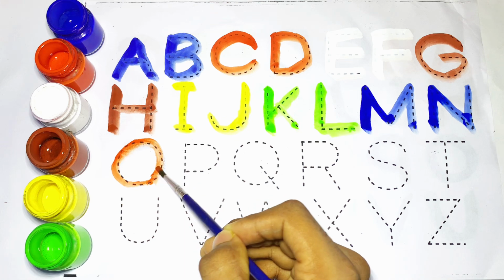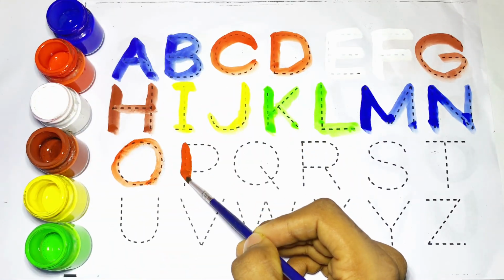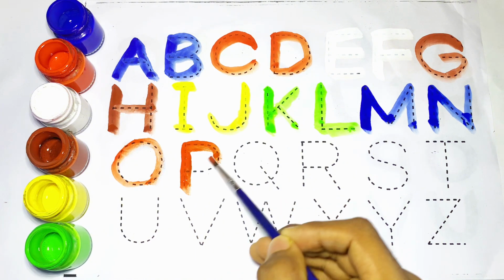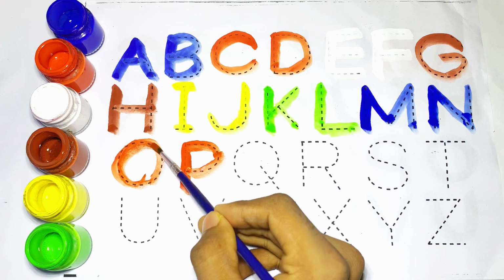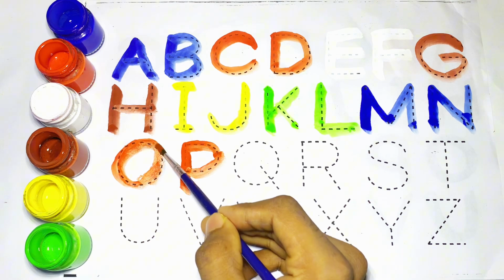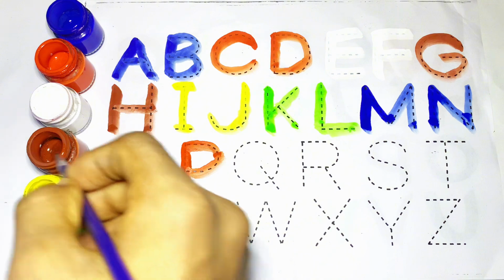Kids, again use red color and draw P. P for parrot. Kids, now draw Q. Q for queen. And use brown color.